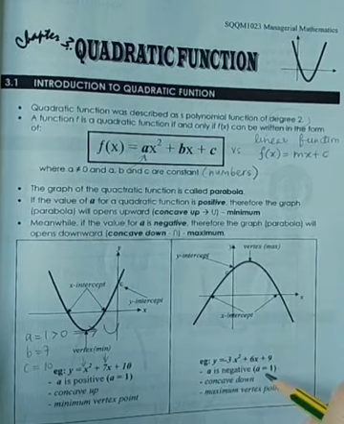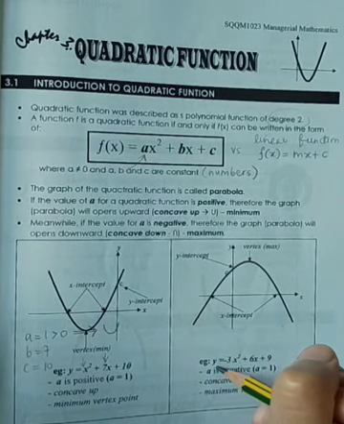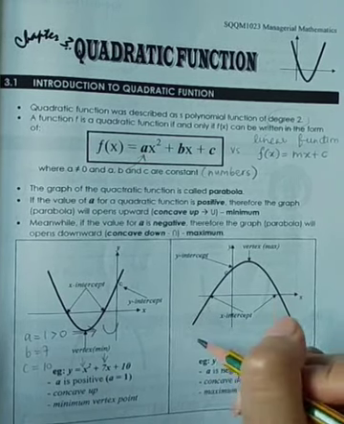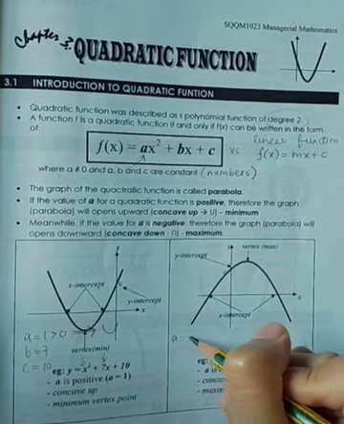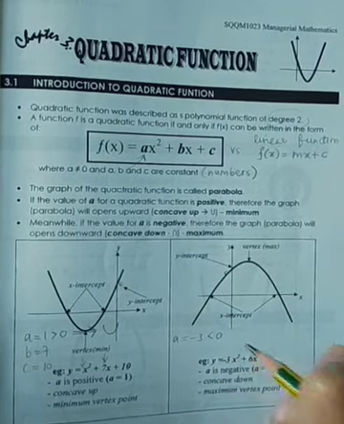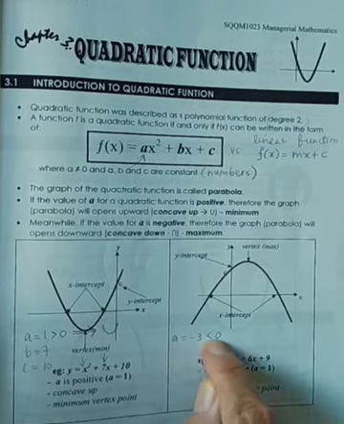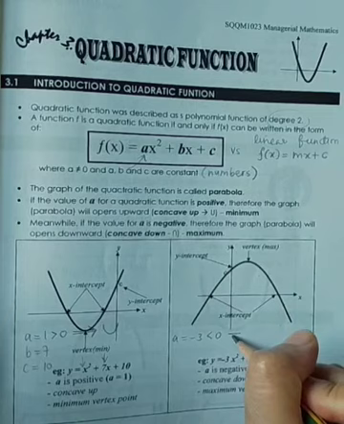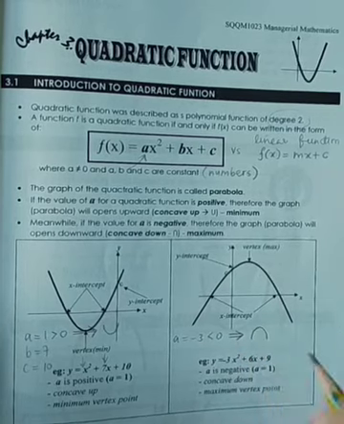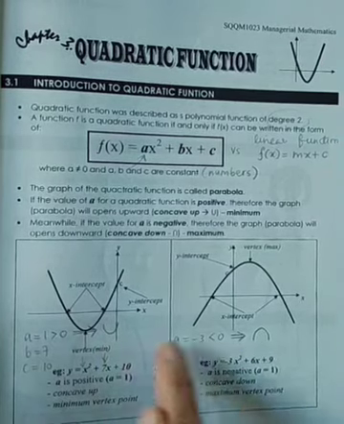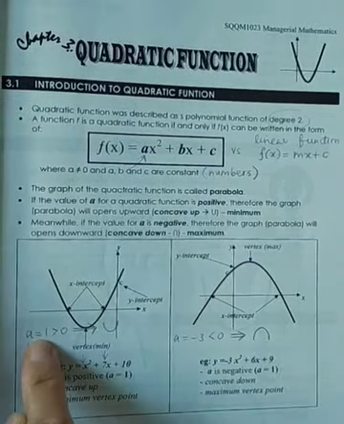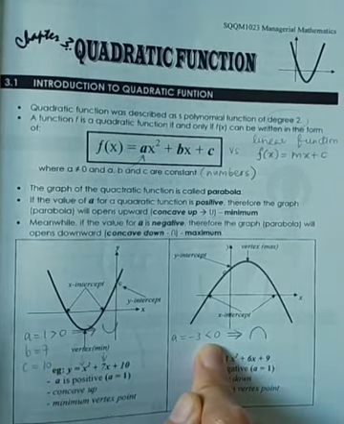In this example, a is negative 3, which is less than 0. When the value of a is negative, you will have a sad graph. Happy versus sad, positive versus negative.